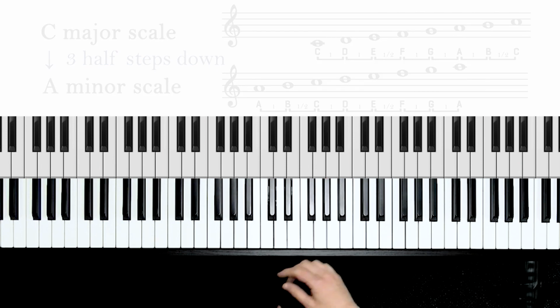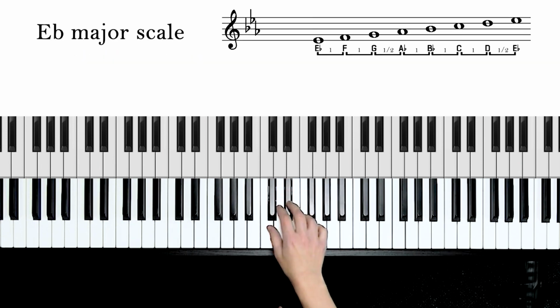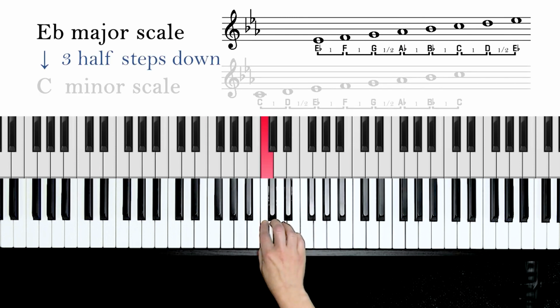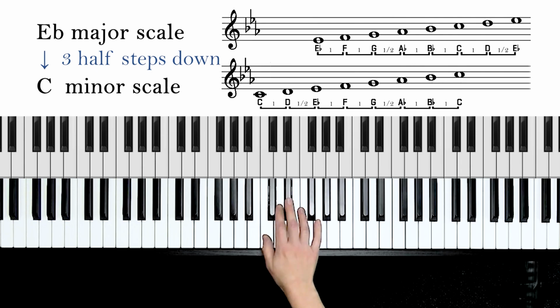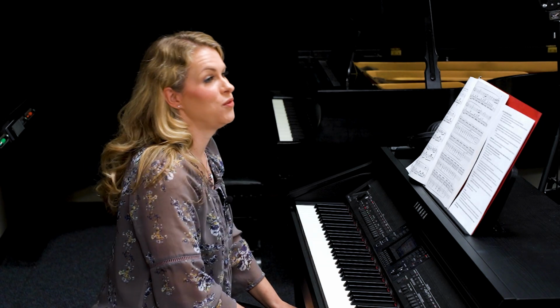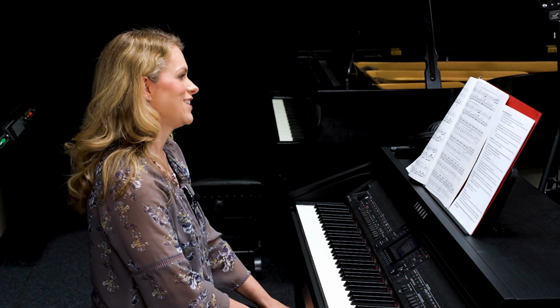Let's try it out on E flat. Let's say you have a key signature of 3 flats. Go down 3 half steps, 1, 2, 3. That is C minor. Those are all relative major and minor keys. So relative keys are sharing their key signature. Try out these keys to compose, to improvise, so you can change up the color within your own style of playing. Next, musicians, we're going to move into parallel major and minor keys.